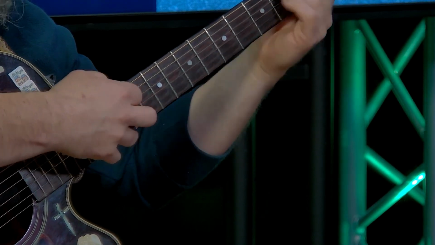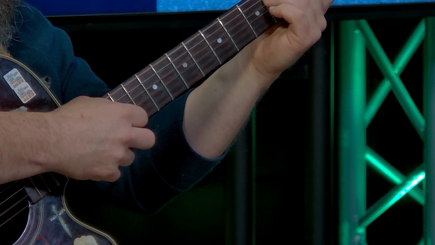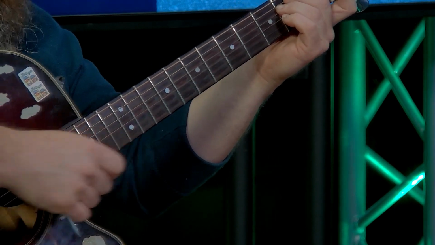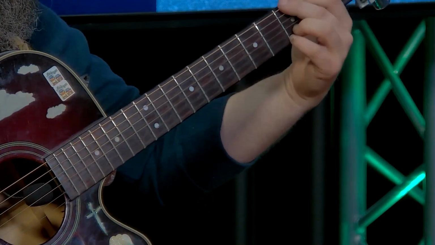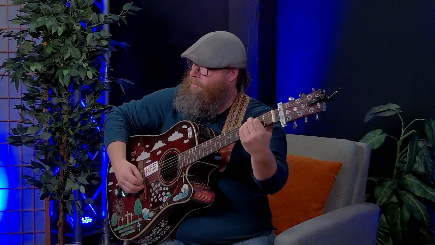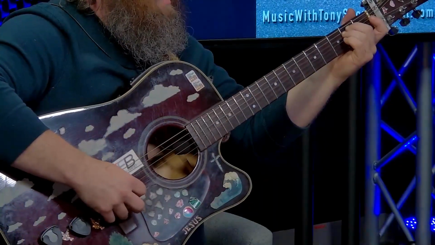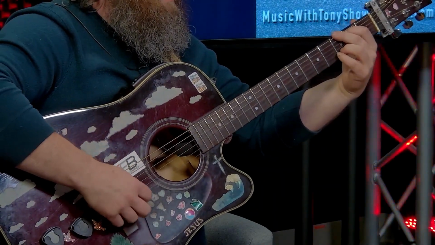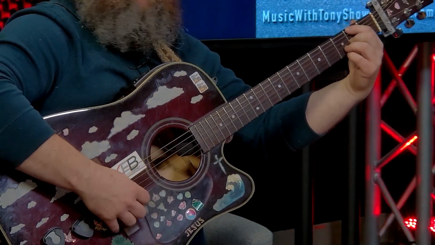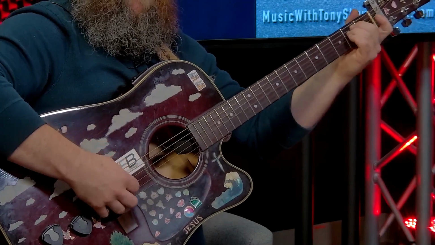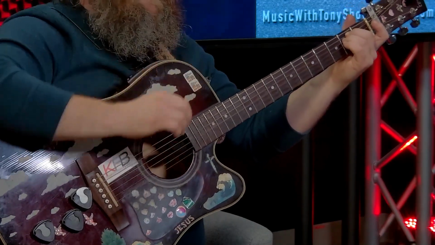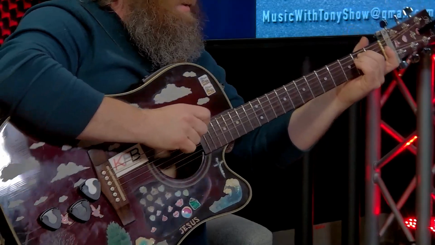It's just got this cool tone. And then you can pick back here and it gets very tinny. And it's got kind of a cool tone to it too.